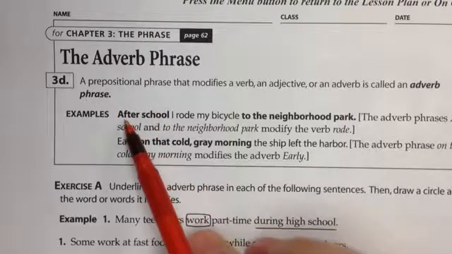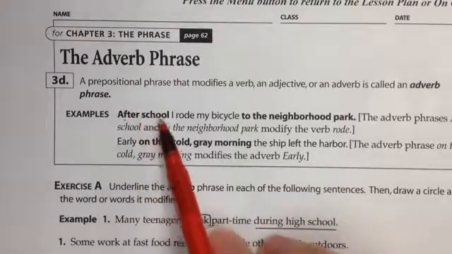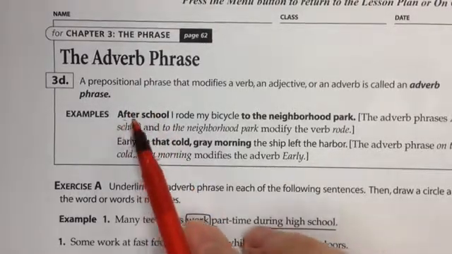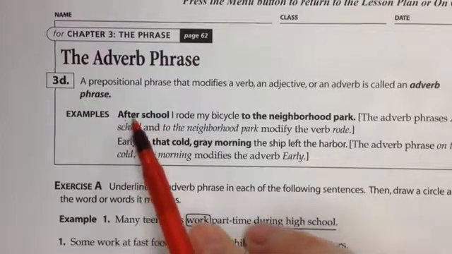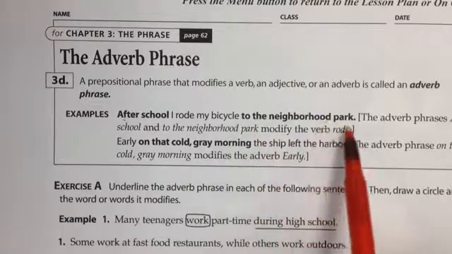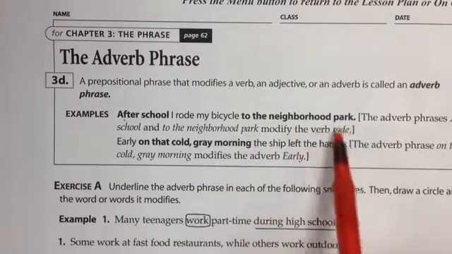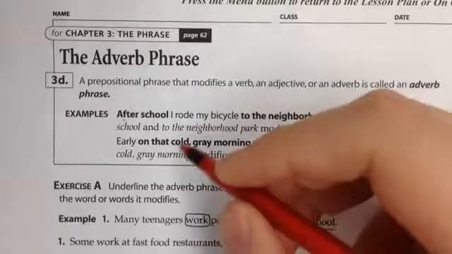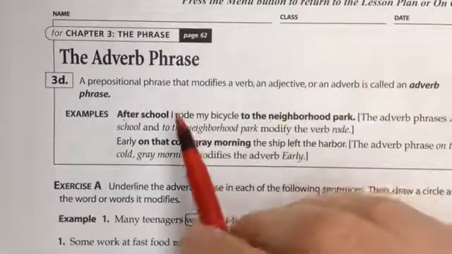So like after school. After school here is probably going to tell us when something happened. So these time prepositions are often used for that. And then to the neighboring park here, this is telling us probably a where here. And they're all going to describe either verbs, adjectives, or other adverbs.